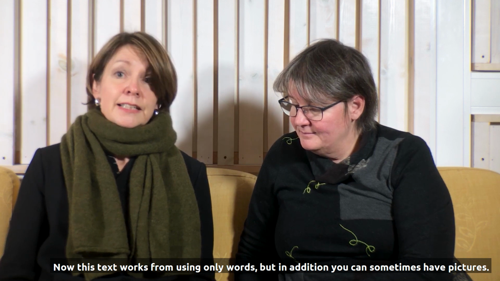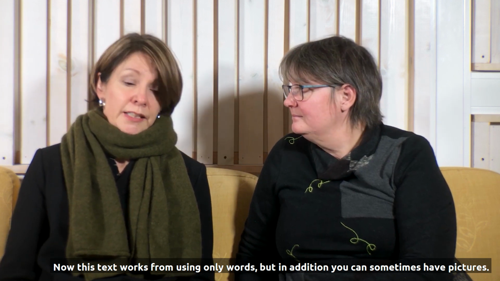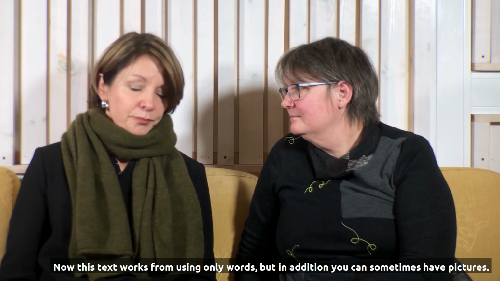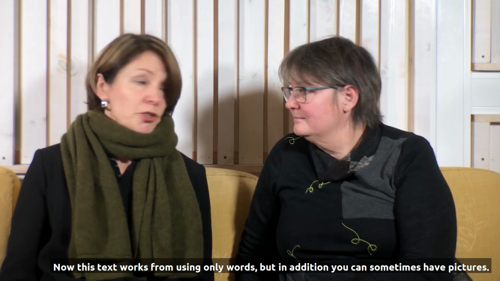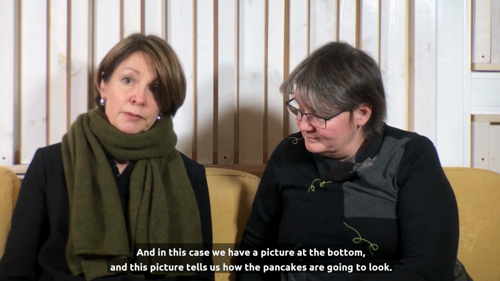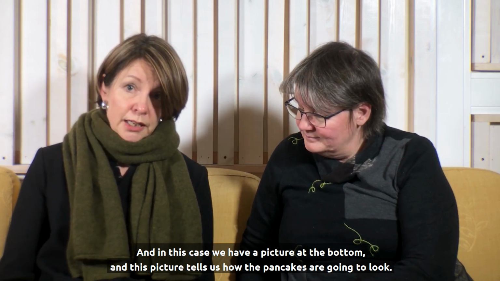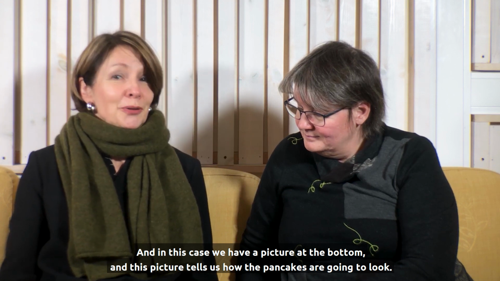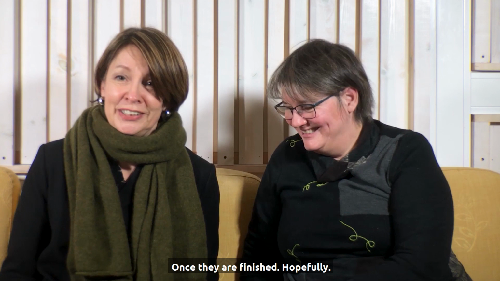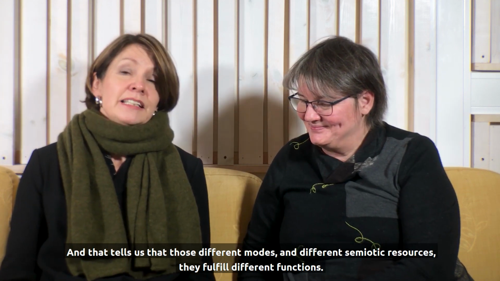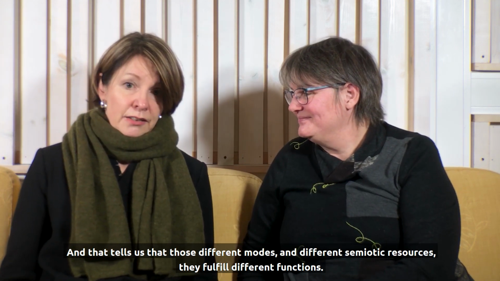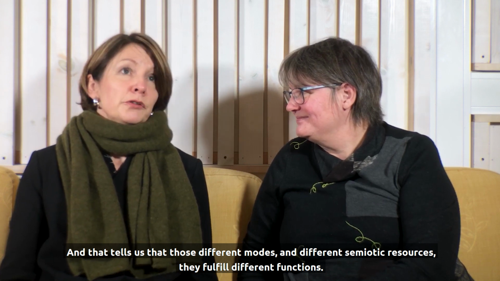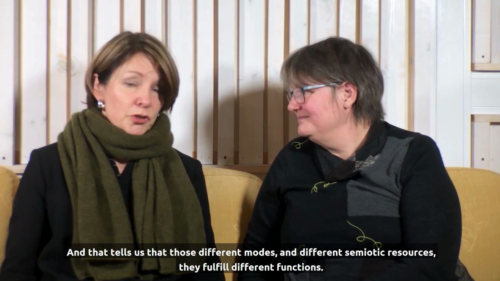Now, this text works using only words. But in addition, you can sometimes have pictures. And in this case, we have a picture at the bottom. This picture tells us how the pancakes are going to look once they are finished, hopefully, yes. Yeah. And that tells us that those different modes and different semiotic resources fulfill different functions.